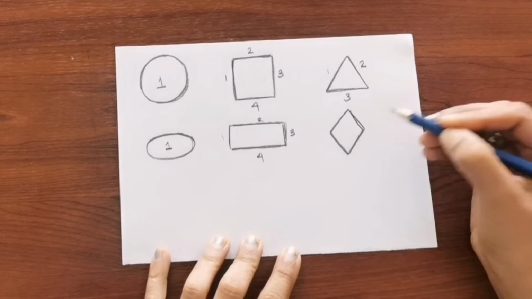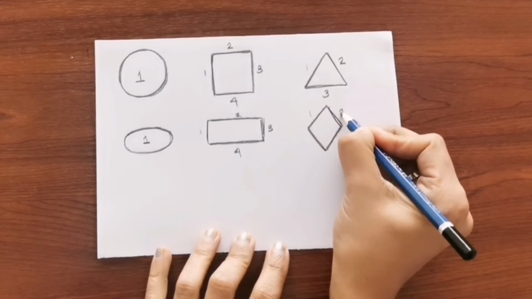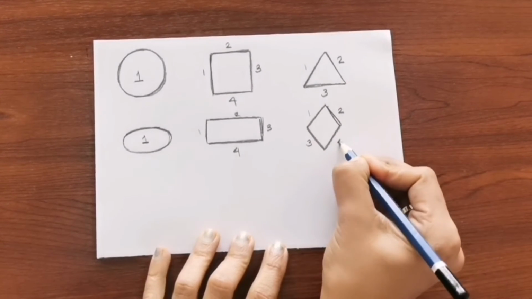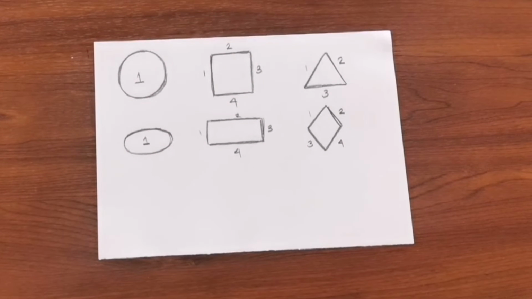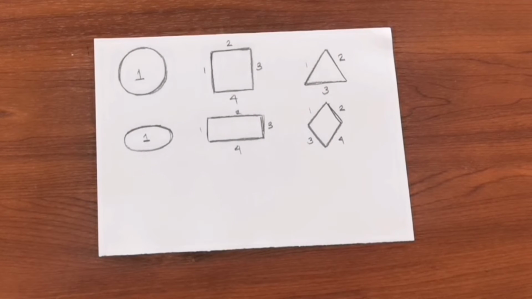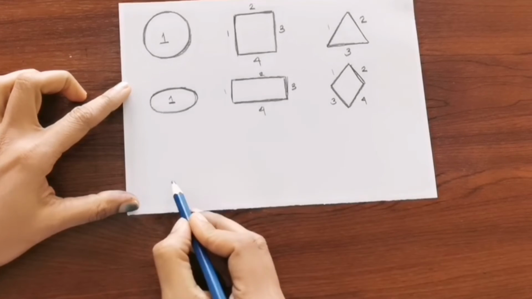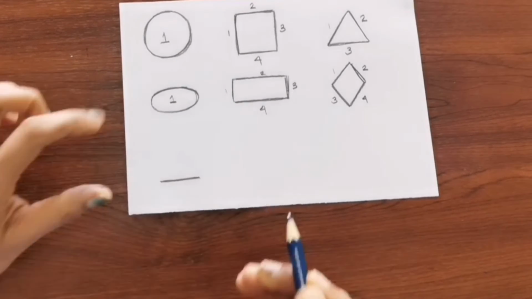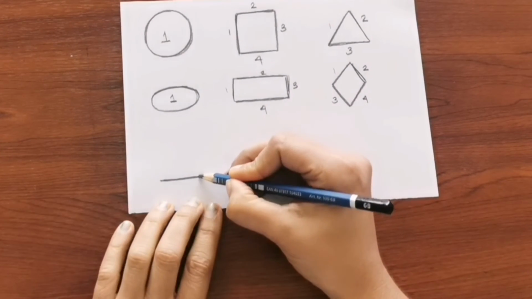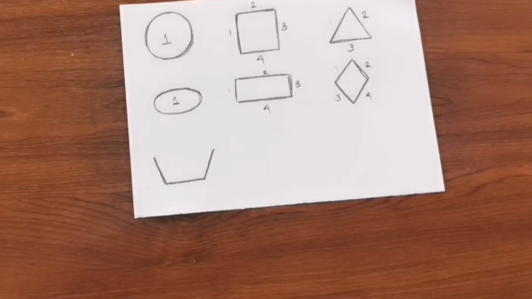This is another four side shape, that is called a diamond shape, or it can also be called a rhombus when you keep it in a horizontal way. Now we will draw a pentagon. A regular pentagon can be drawn in this way with five sides.